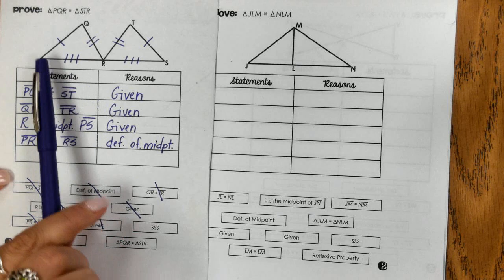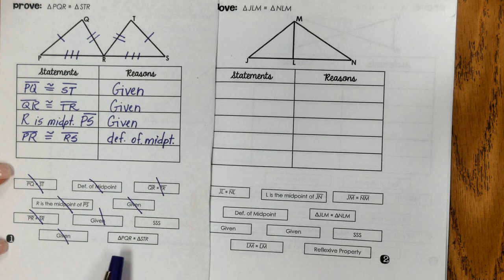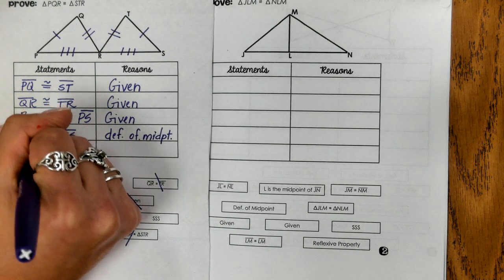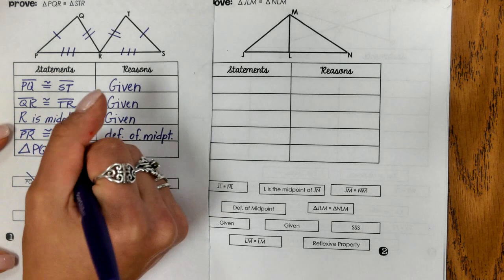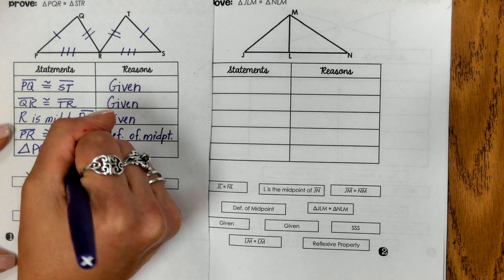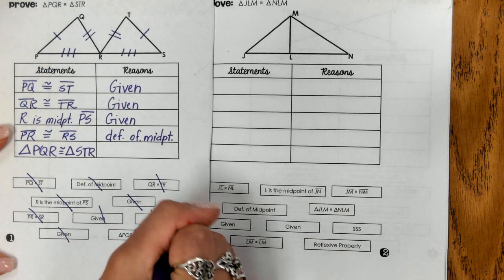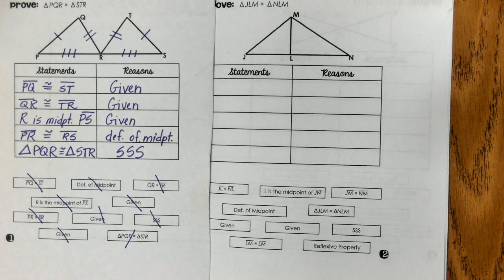Therefore, if all three sides have been proven to be congruent, we can now say that the two triangles are congruent. Because all of these sides are congruent. So it is proven by the SSS postulate that the two triangles are now congruent.